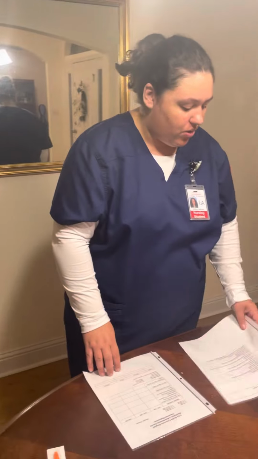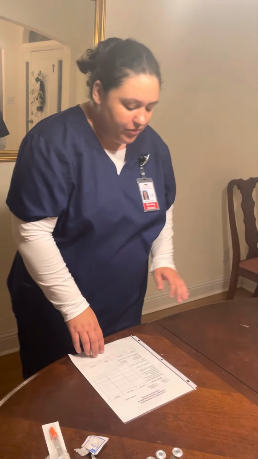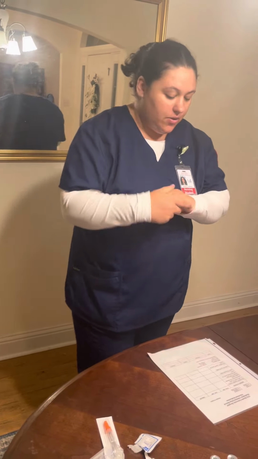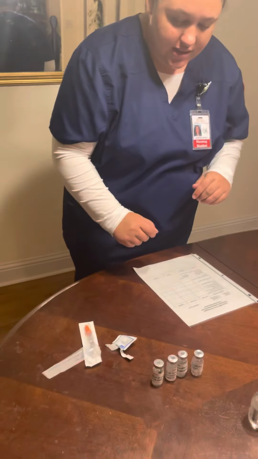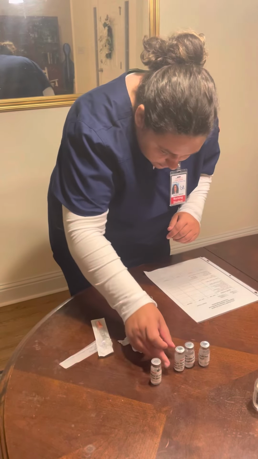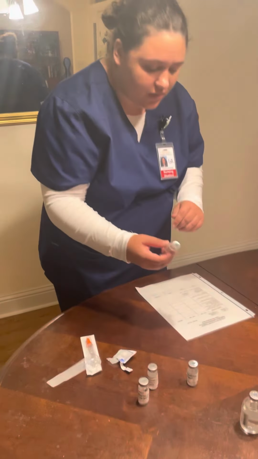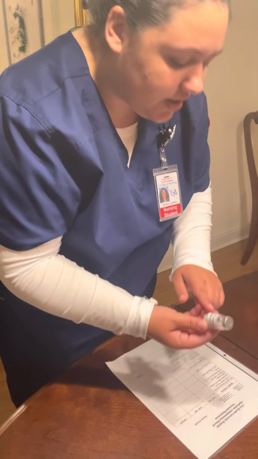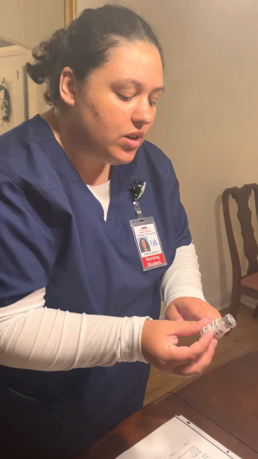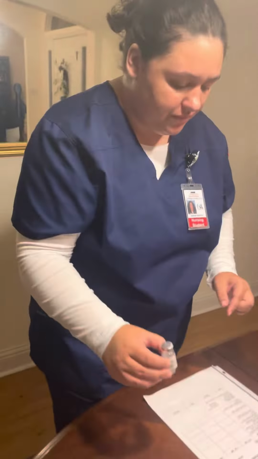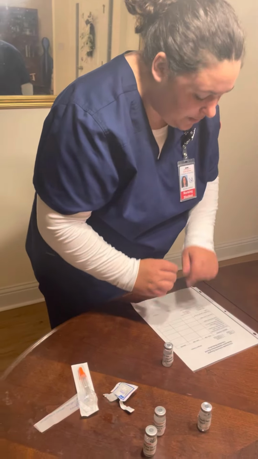Now I'm going to put my patient care order form away and leave this, and then I'm going to perform hand hygiene. So Novolin R regular insulin, U100 insulin, I'm going to grab that, which is right here. Novolin R regular insulin U100. Expiration date is 12/1/2025, 0800.